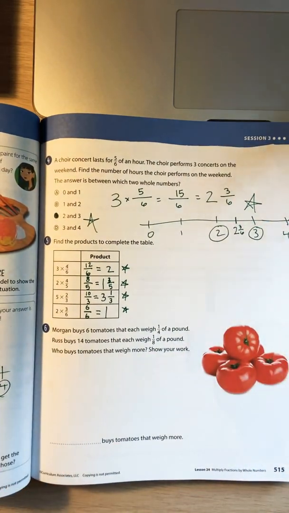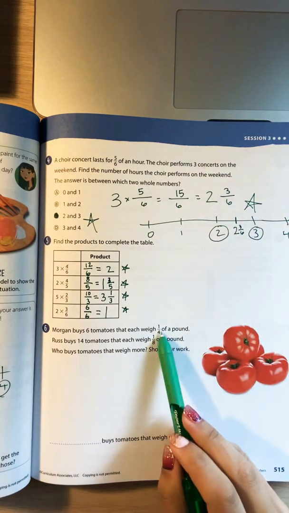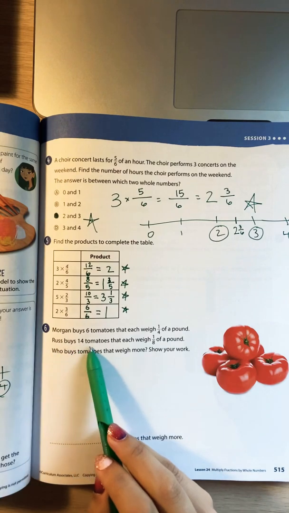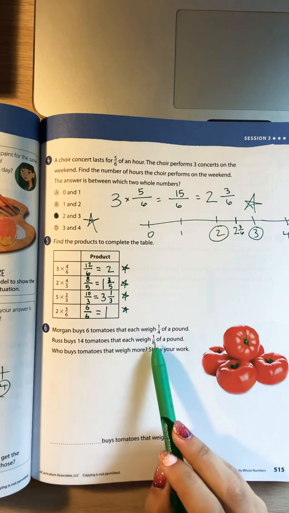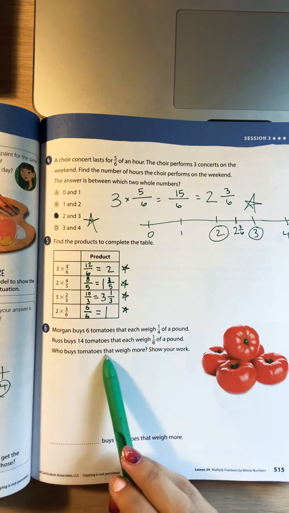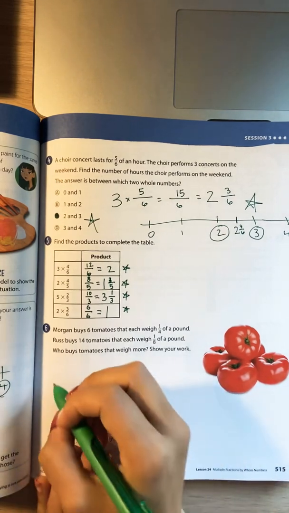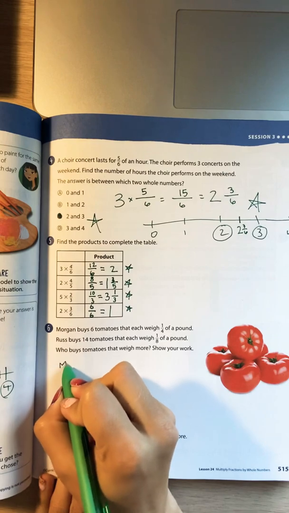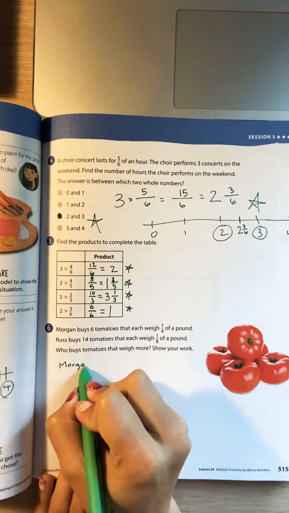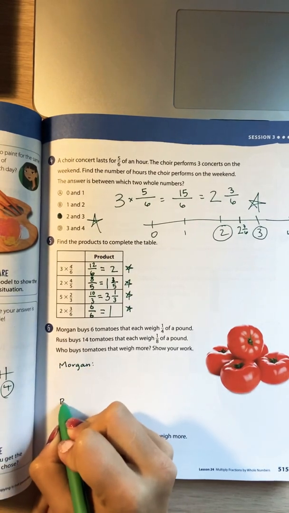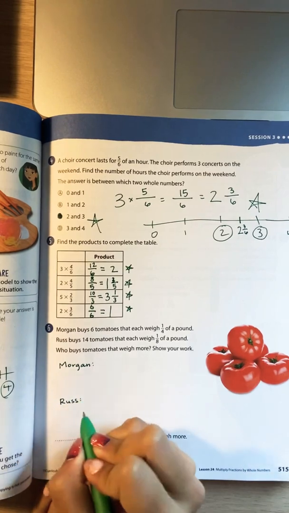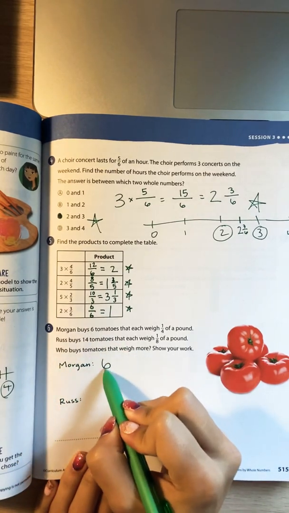Okay, number 6. Morgan buys 6 tomatoes that each weigh 1/4 of a pound. Russ buys 14 tomatoes that each weigh 1/8 of a pound. Who buys tomatoes that weigh more? So the total of their tomatoes. So we have to do 2 separate equations. First is Morgan. Then we'll do Russ.